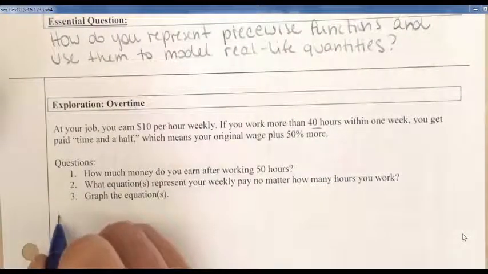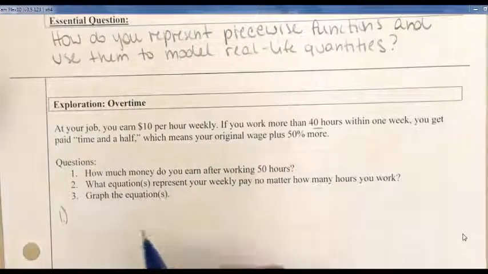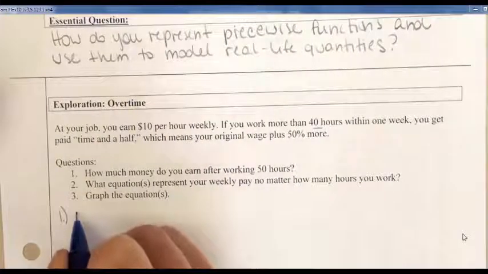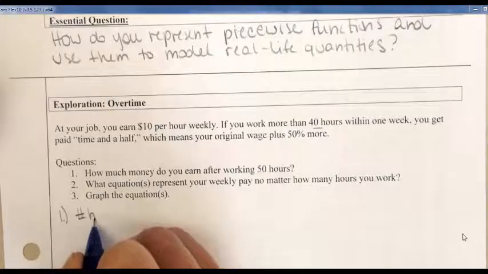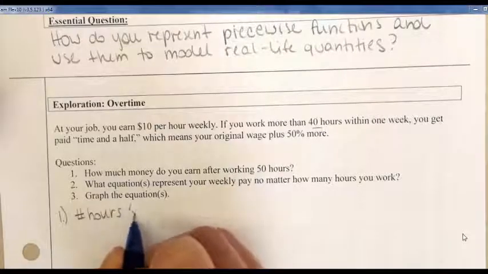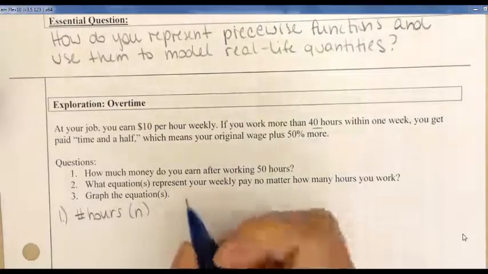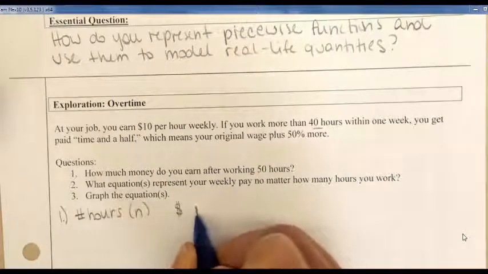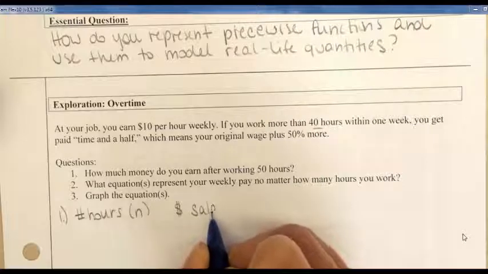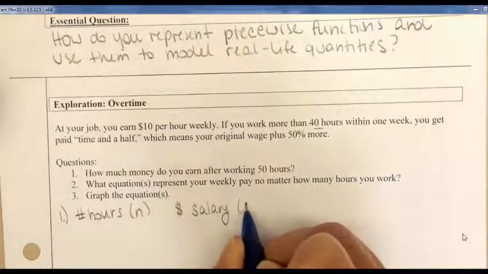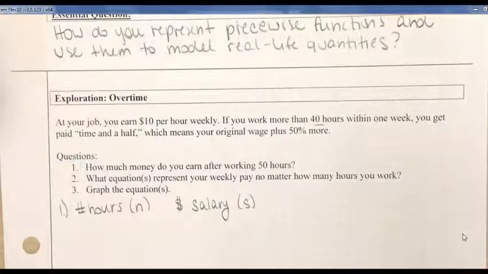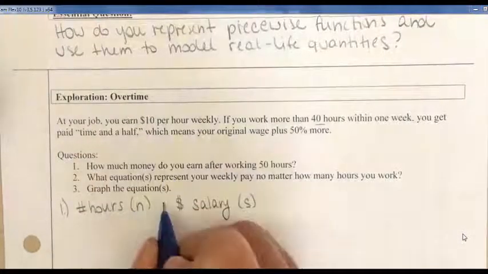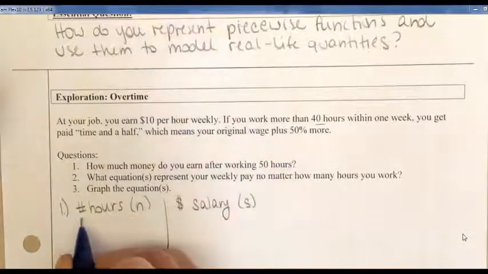So for number one, I'm going to make a table. So I'm going to start with the number of hours that I work. I'll call that N. And then I think I'll do another column that's the money that I make, or my salary. And I'll call that, how about S? Okay, so if I think about this, let's see. So I'll make a little table here.